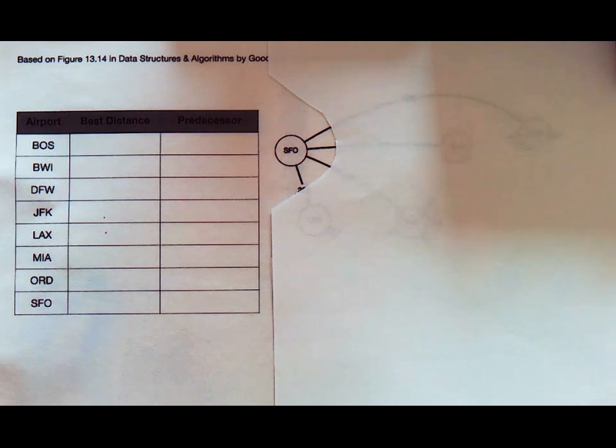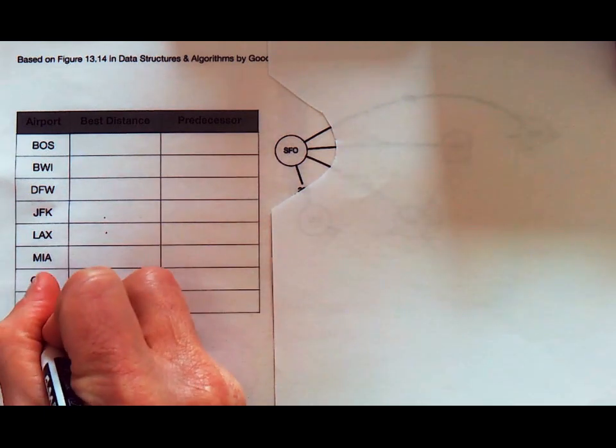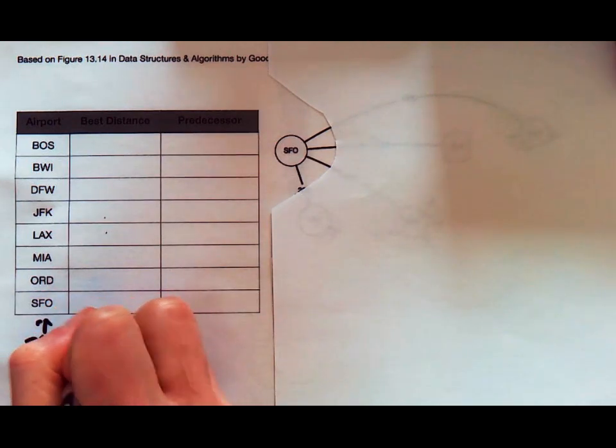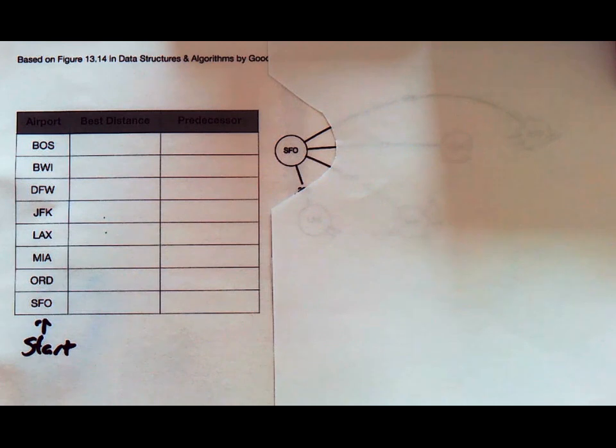So with the single source shortest path, we have to have our source, our start point. So I'm going to go ahead and start here at San Francisco. And we're going to keep track of a couple of different pieces of information as we proceed through this algorithm. So for all of these other airports, which we can't see where or how they're connected just yet, we'll keep track of the best possible distance to get to that particular airport.